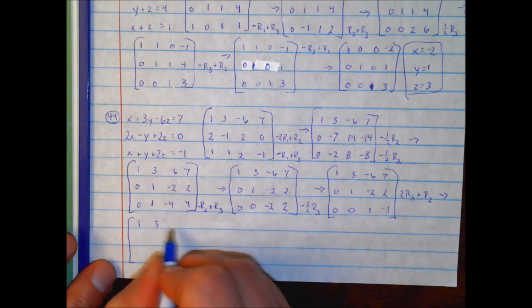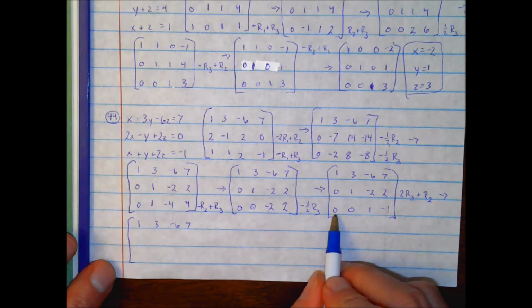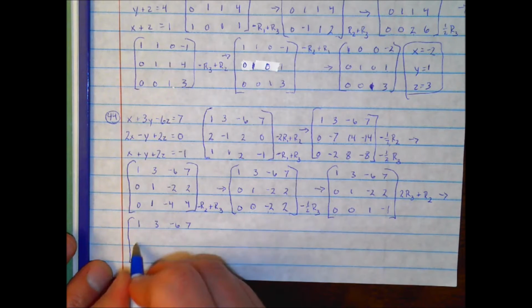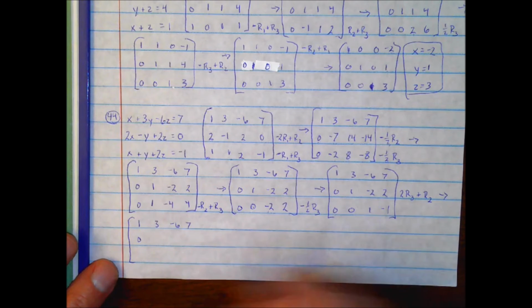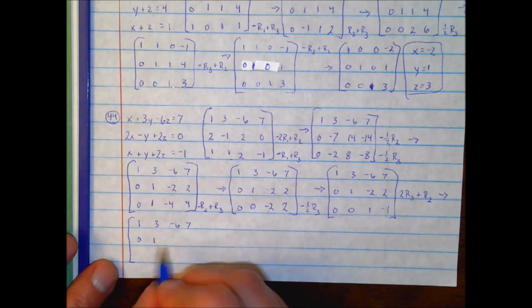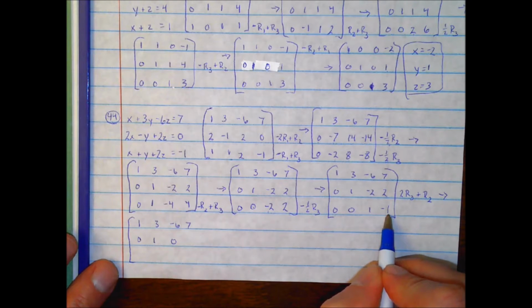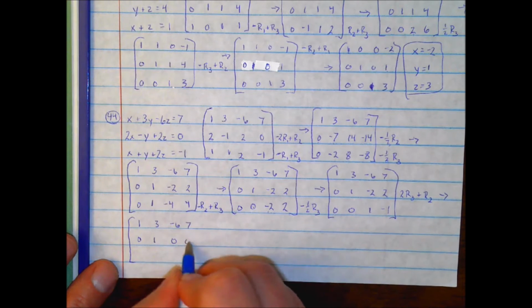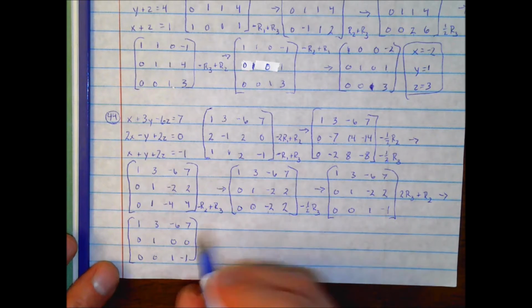Okay, so 2 times 0 is 0, plus 0 is 0. 2 times 0 is 0, plus 1 is 1. 2 times 1 is 2. 2 and negative 2 is 0. 2 times negative 1 is negative 2, plus 2 is 0. Okay, I need these two numbers to be zeros yet.